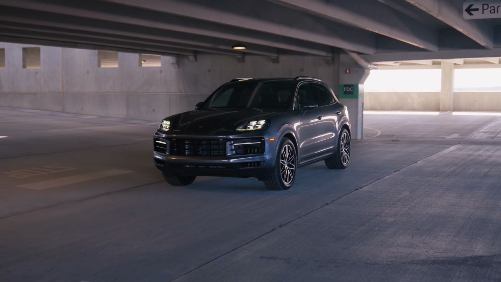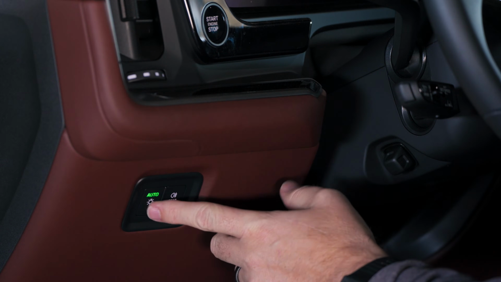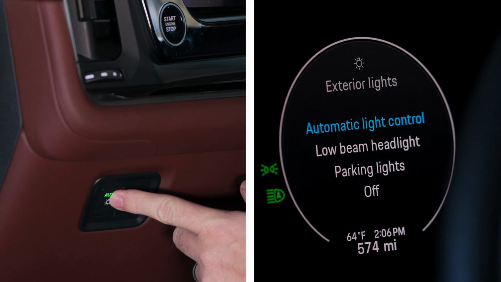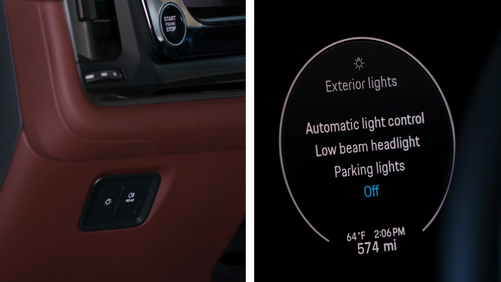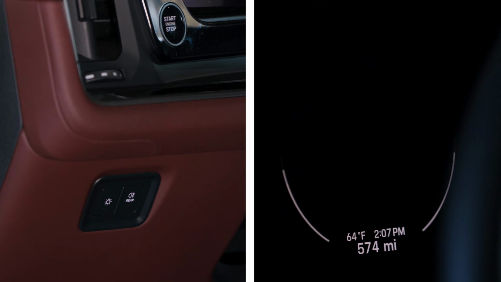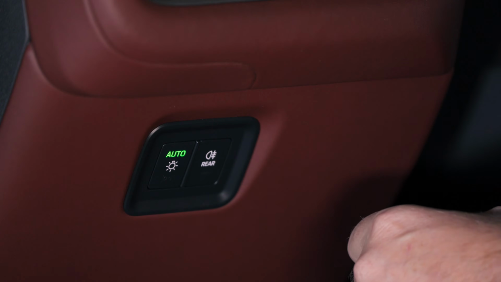The new 2024 Cayenne has a new way of operating the headlights. You can cycle through each of the headlight options by selecting the Headlight Button. As you continue to press the button, it will move down the menu that is popped up in the instrument cluster. You can also turn on the fog lights by selecting the Fog Light button. You'll notice it's been activated by the amber lighting.